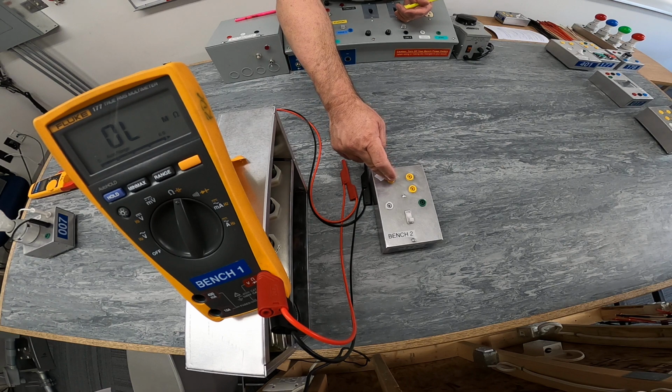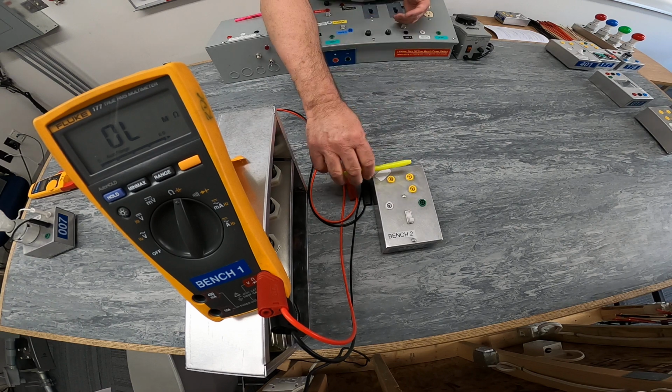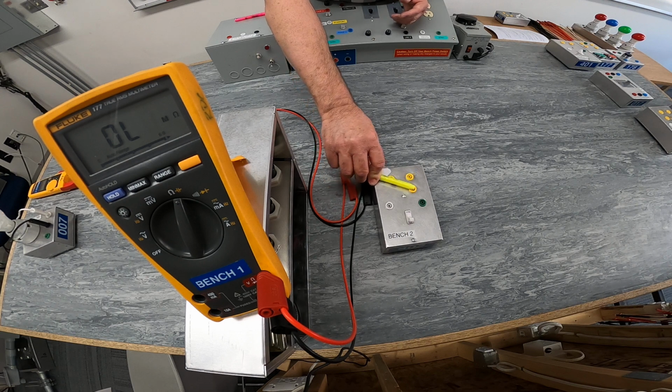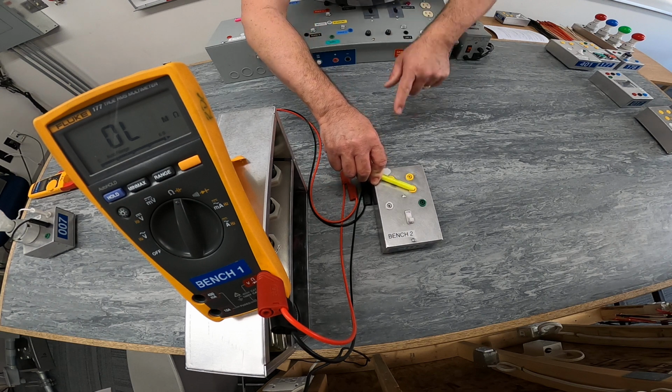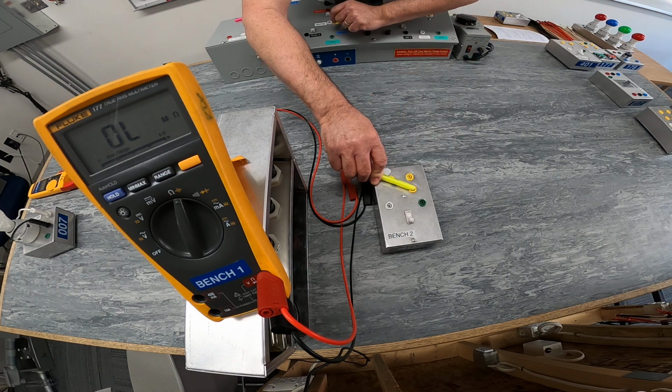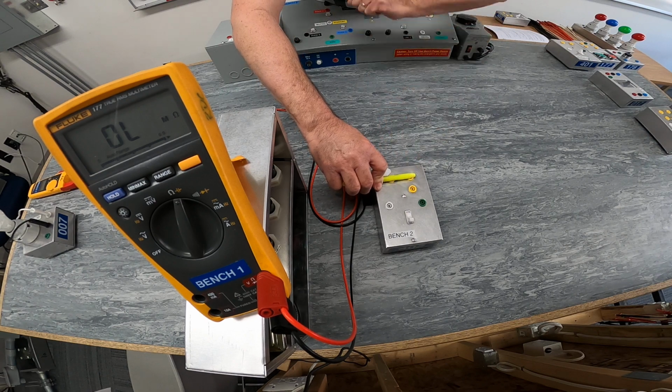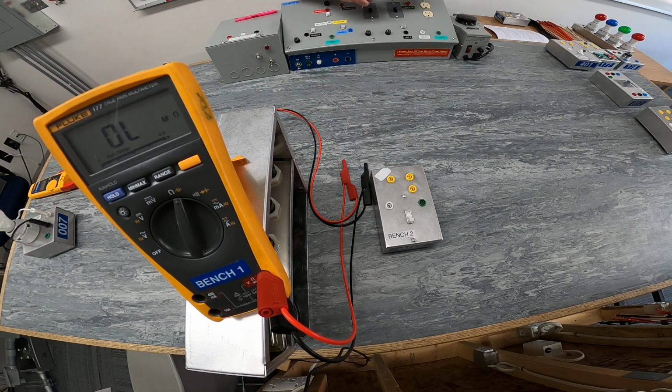This would be our common, and every time we flip our switch, it changes connection from these 2 yellow terminals to these 2 yellow terminals. One will always be a closed side and the other is always open. But here, this is closed, these 2 are open. That would be a 3-way switch.